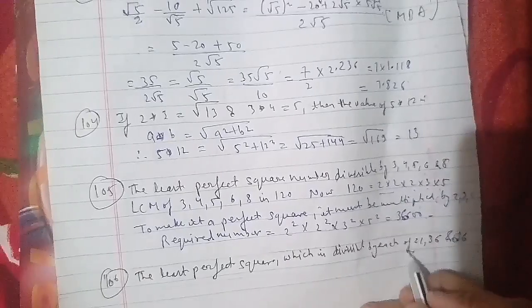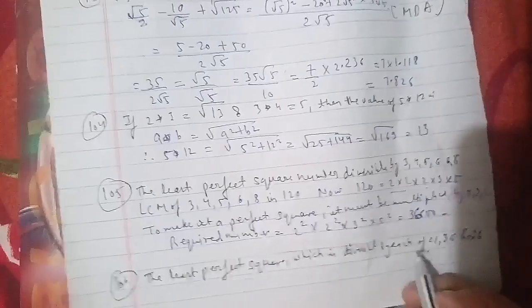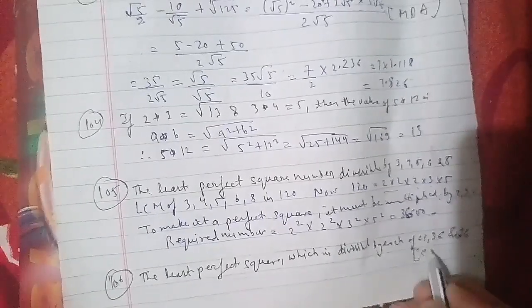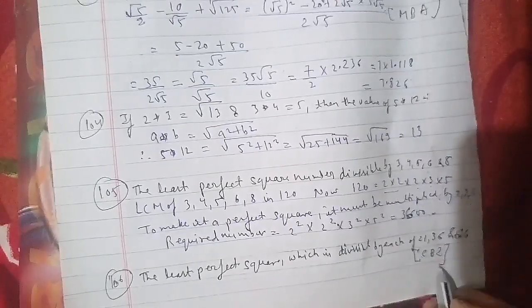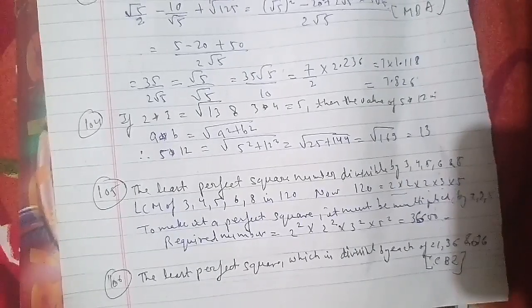This has been asked in your SBI examination paper, so that is also an important one.